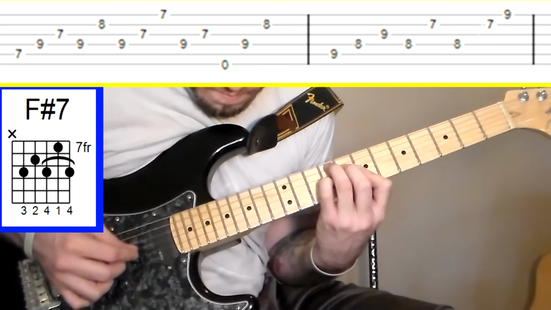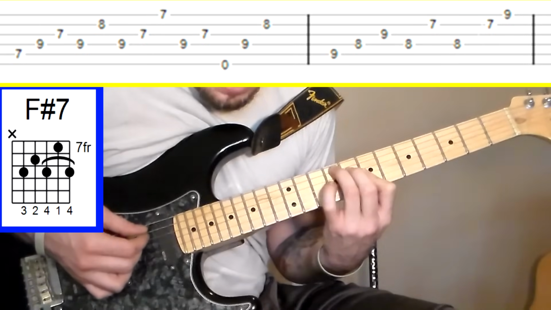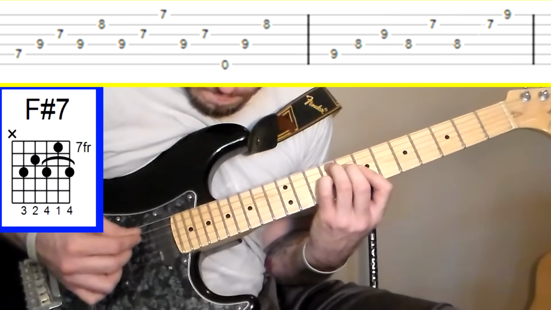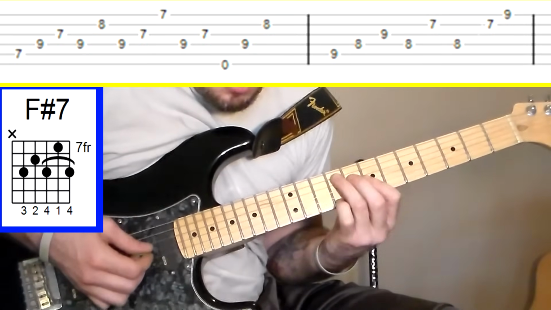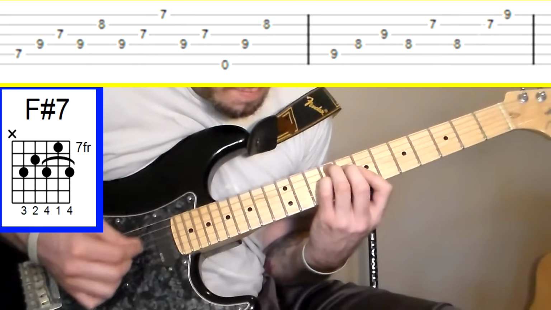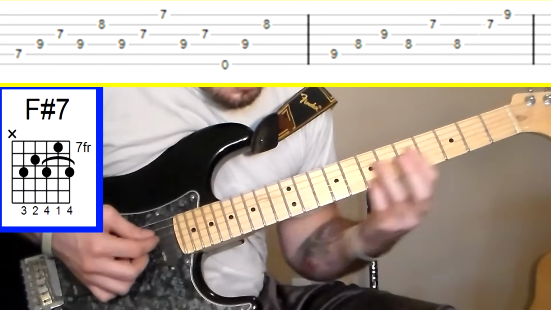Okay. Because if you were to hit that note, if your pinky was gone, it would sound like this. And you'd have a bad note in there, so you don't want to do that. So you want to go. Alright, so the whole thing.